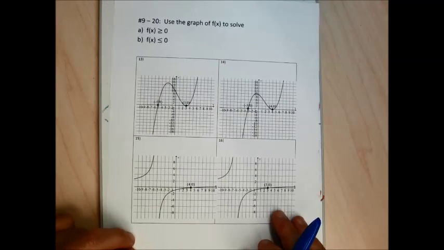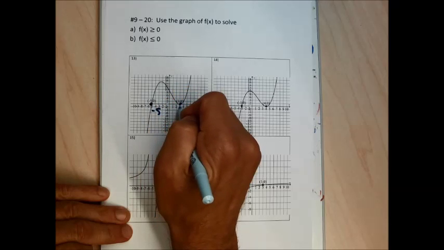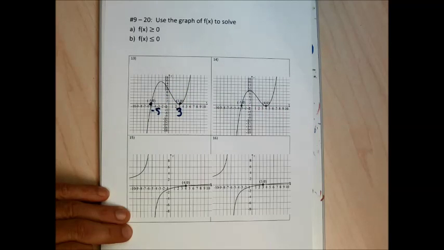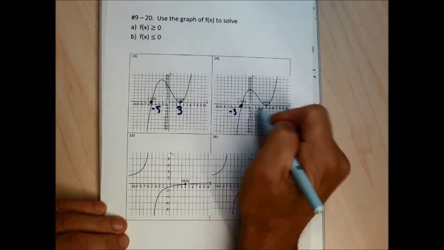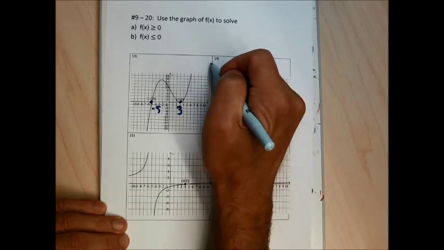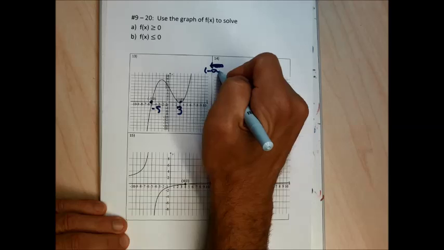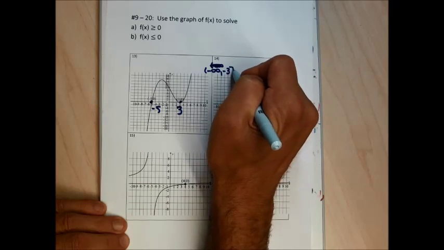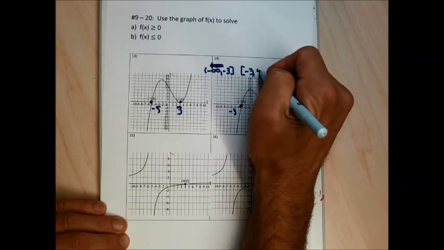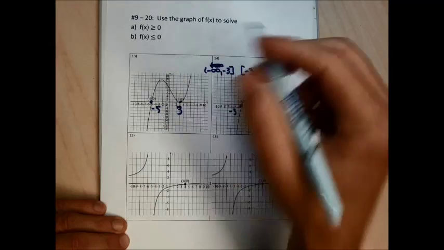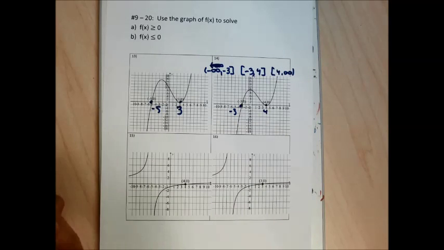All right, so now 13 and 14. In 13, you need to mark -5 and +3, and it's the same sort of trick. So when I go to do problem 14, I'm going to mark -3 and +4. I'm going to create the intervals -infinity to -3, square bracket on the x-intercept of -3, -3 to +4, square bracket on the 4, and +4 to +infinity. And now I'm going to create answers.